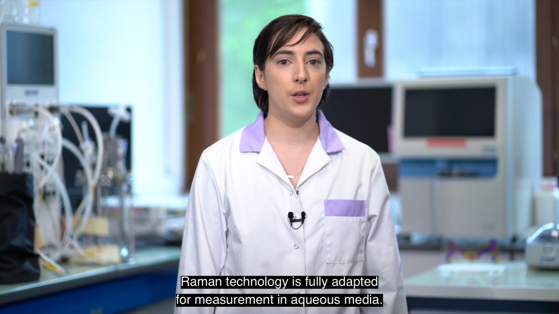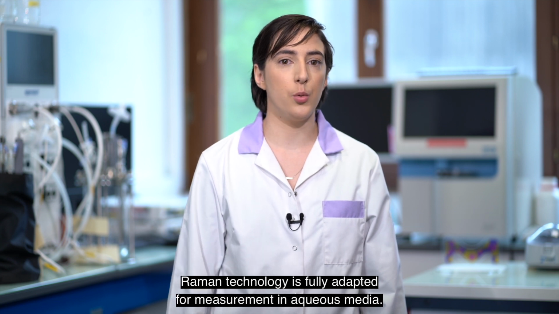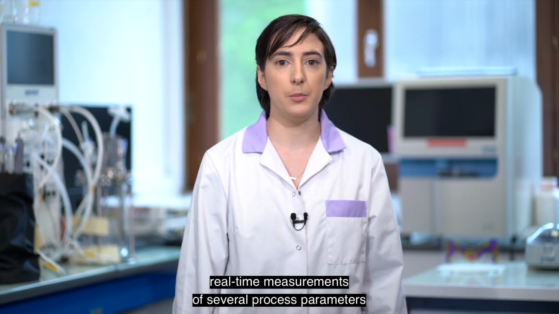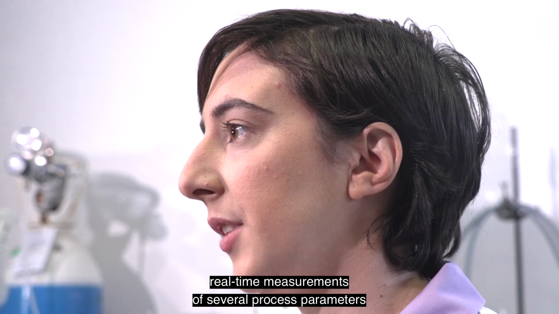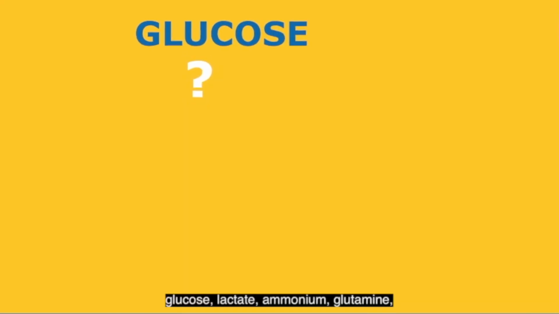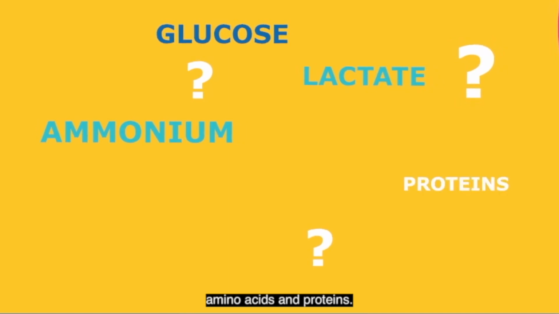Raman technology is fully adapted for measurement in aqueous media. It is non-destructive and can provide simultaneous, real-time measurement for several process parameters and quality attributes, including total cell density, viable cell density, glucose, lactate, ammonia, glutamine, amino acids, and proteins.